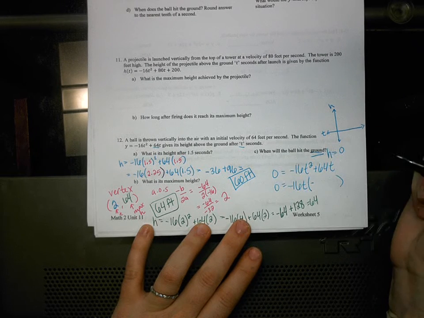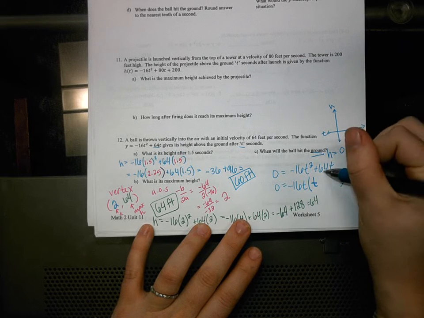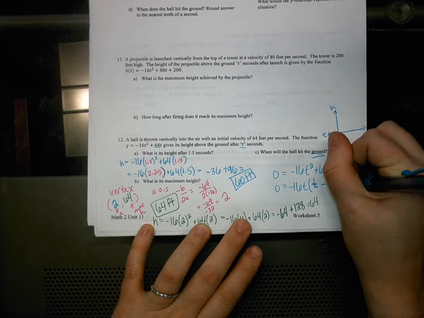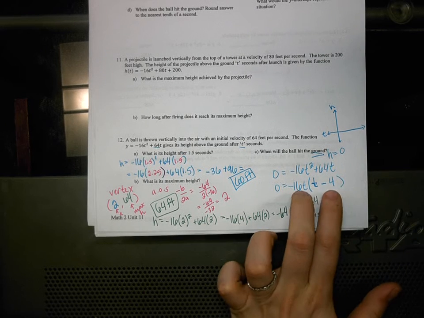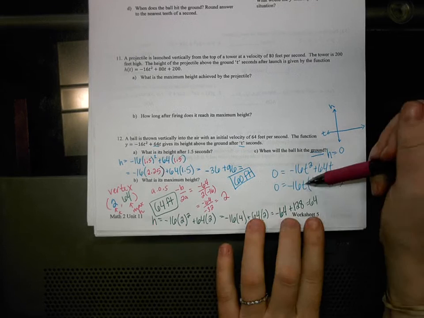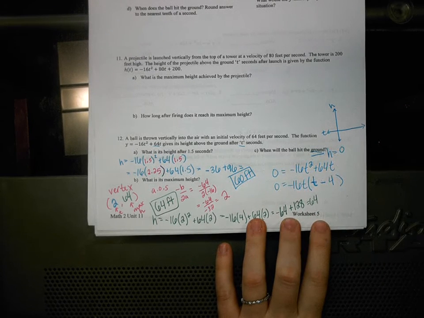and tell me what's left in the inside. Well, I know I still have a t left over. And 64t divided by negative 16 is a negative 4. If you multiply these things together to equal 0, then that means either this side has to equal 0 or the part in parentheses has to equal 0.